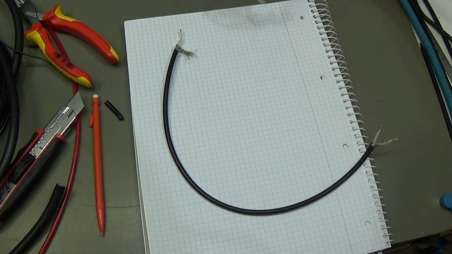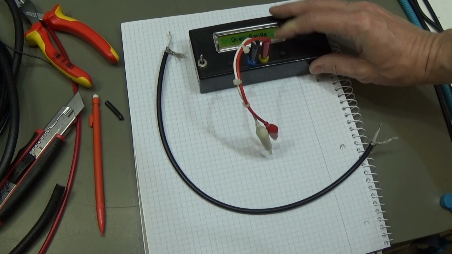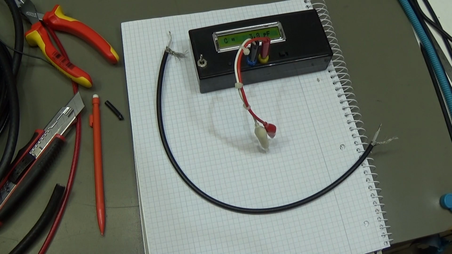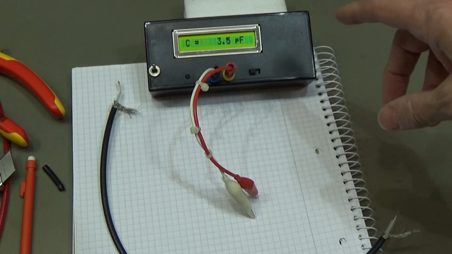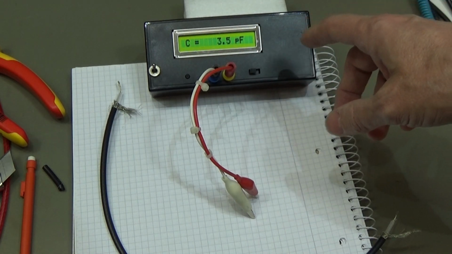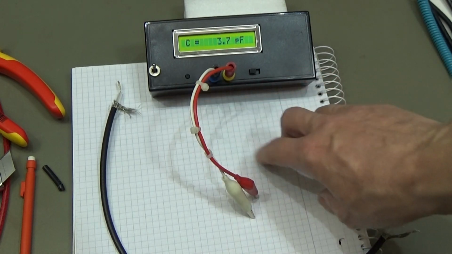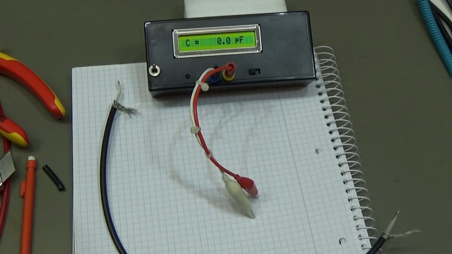And now our little meter here comes into play. First of all, it is switched to capacitance, and we have to zero it out. So that is what it is by now.